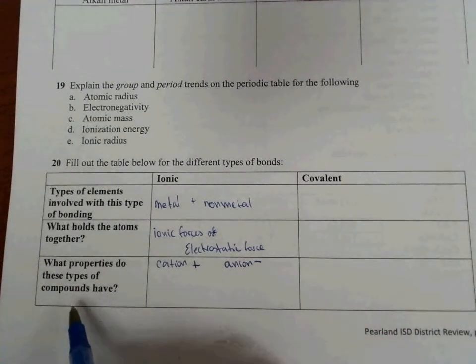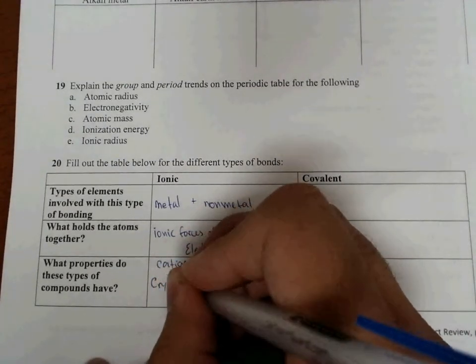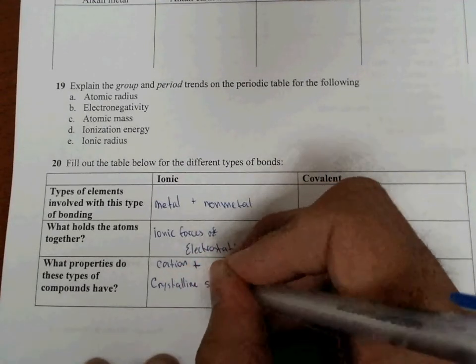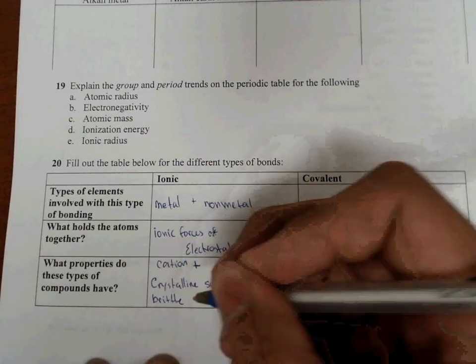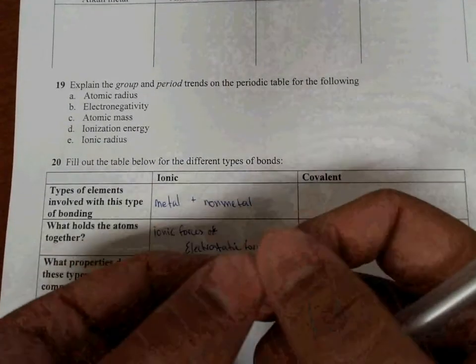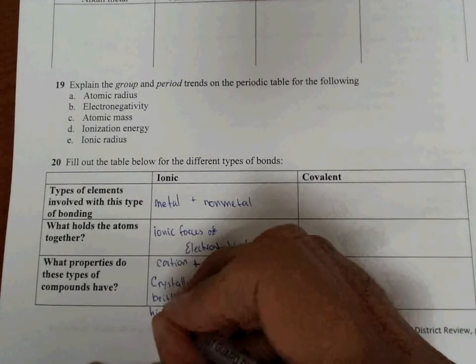What properties do these compounds have? They are crystals. They have crystalline solids. They're brittle. So if you get a piece of salt, you can break it. They have very high melting points.